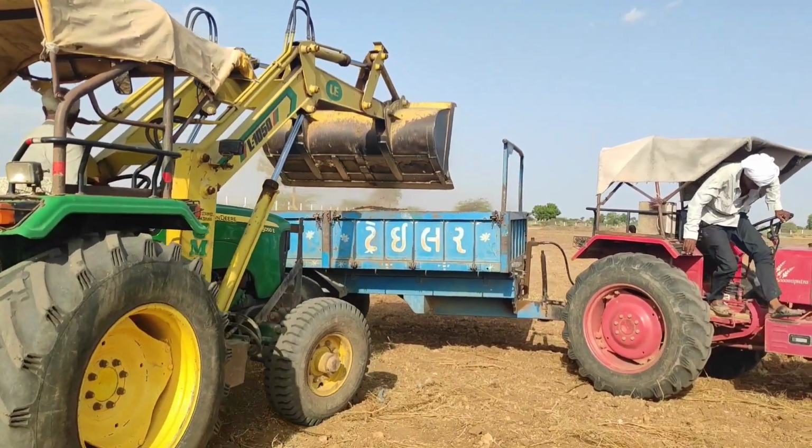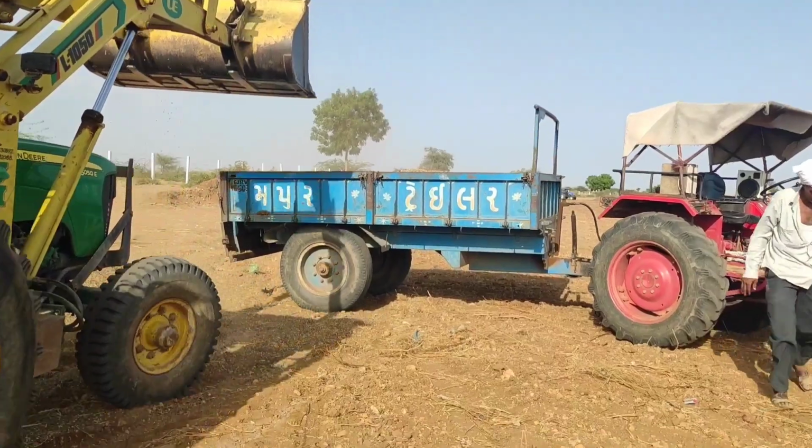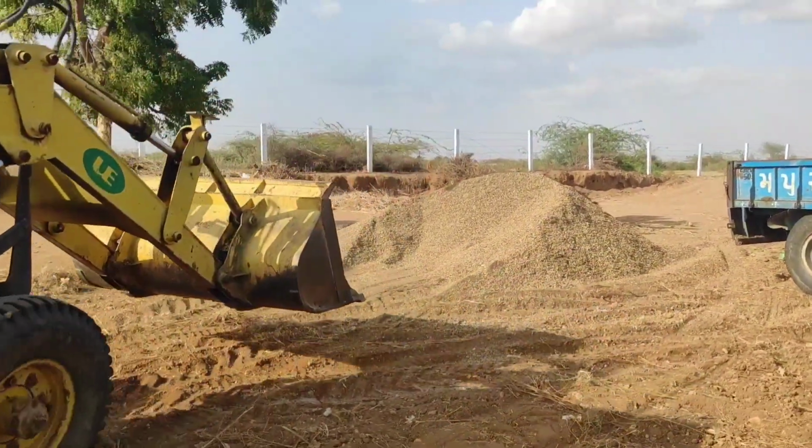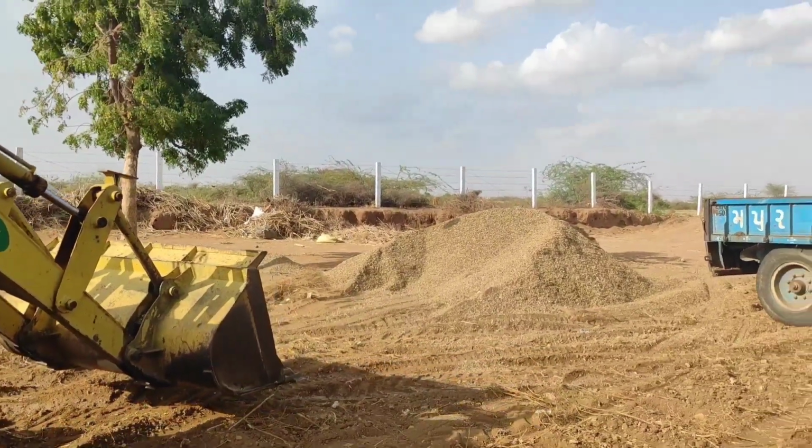With the help of the loader we fill our tractor trolley with this cluster wastage and cow droppings.